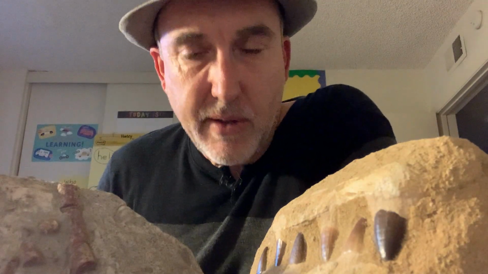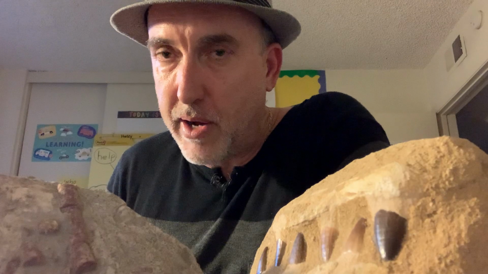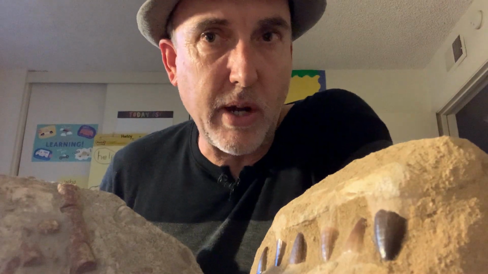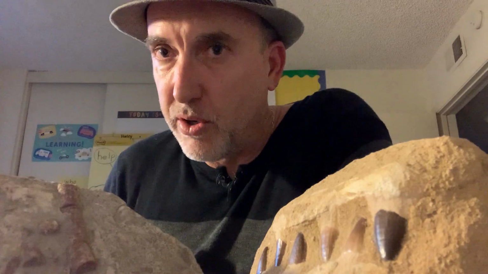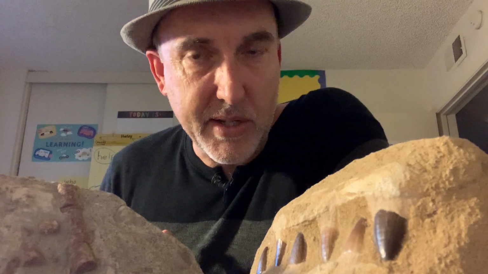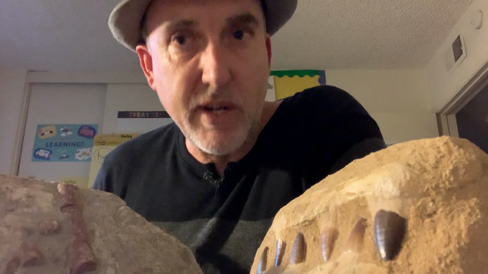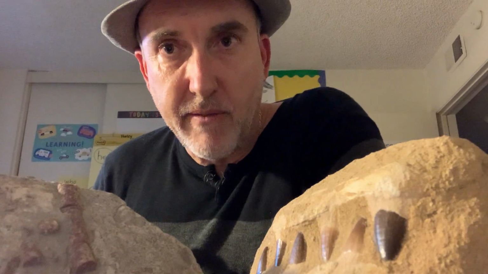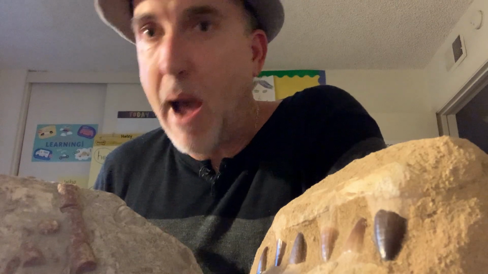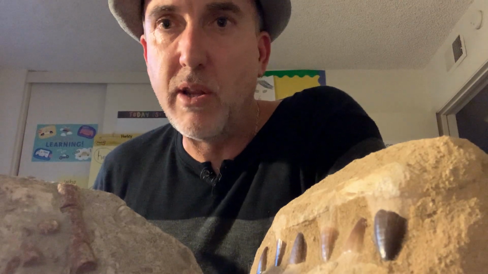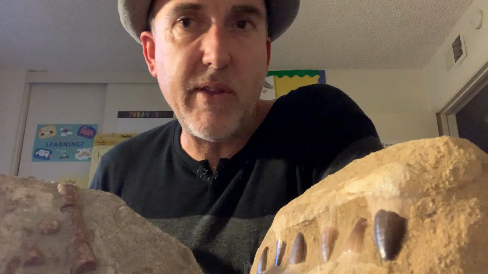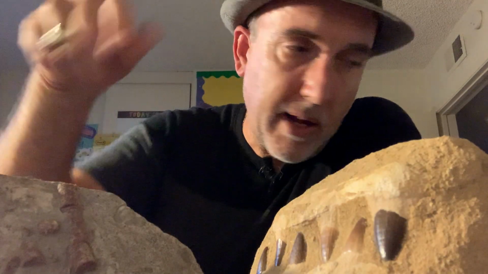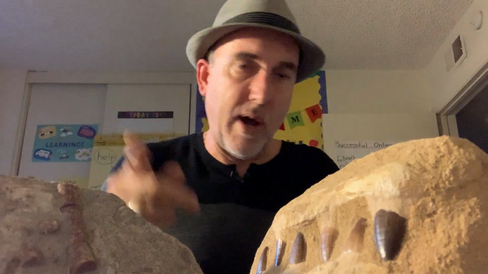Research where it lived. That information should be out there. Did your prehistoric animal or dinosaur live in the forest, in the jungle? We know about these things. Scientists have researched and discovered these fossils, and they know where these animals lived. Did the animal live in the mountains? Did the prehistoric dinosaur live in the jungle? Did it live in the ocean, like the sea lily? So that's our where question.